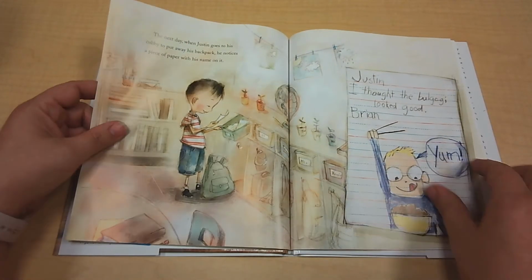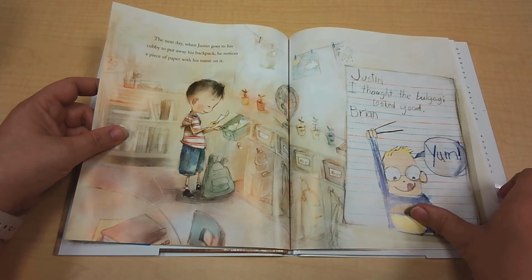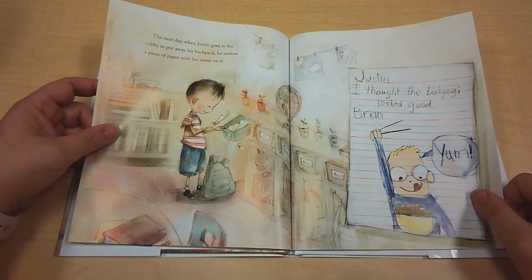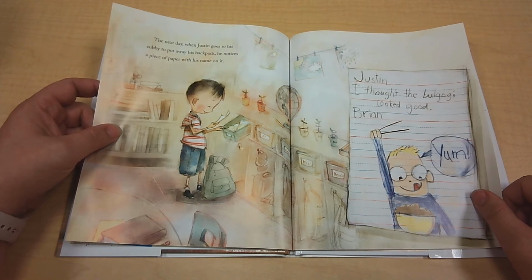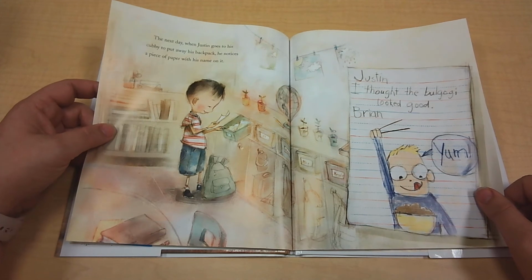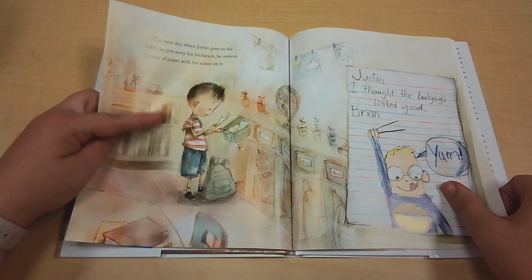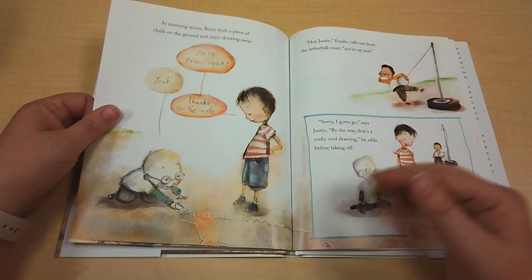The next day, when Justin goes to his cubby to put away his backpack, he notices a piece of paper with his name on it. "Justin, I thought the bulgogi looked good. Brian."